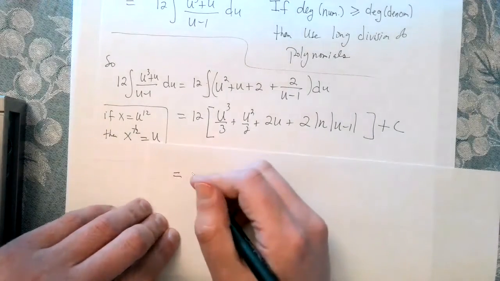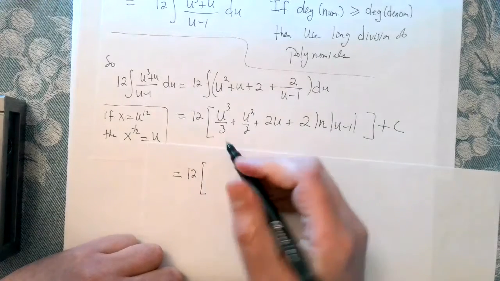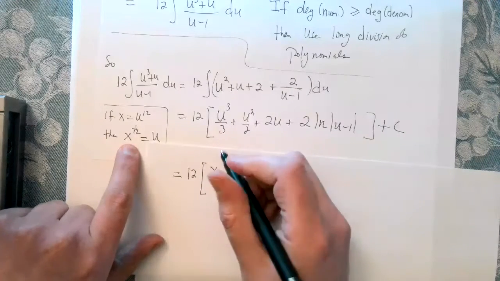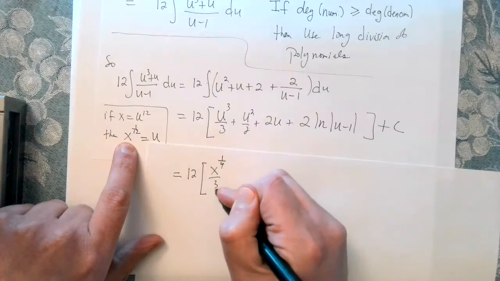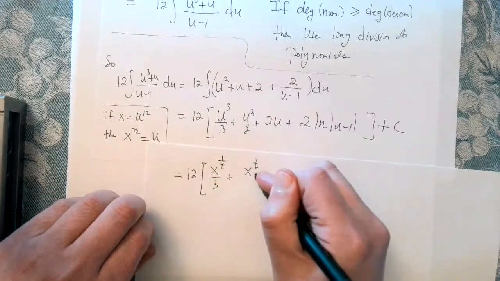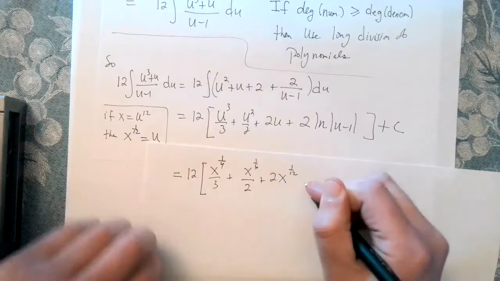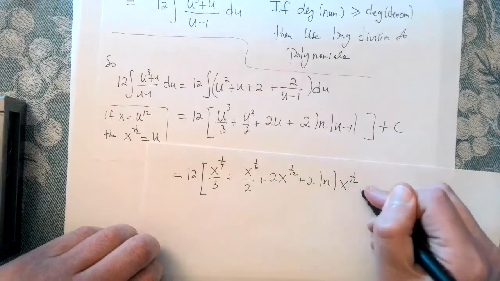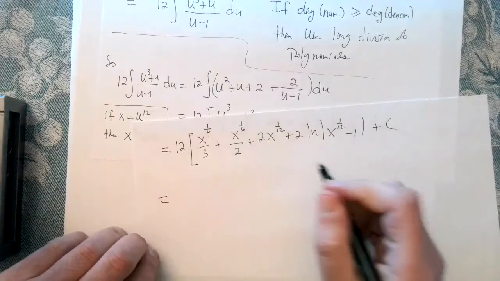So what does that mean for me? Let's see here. So this is going in for u. So this is going to be x to the 3/12, right? If I plug x in there. So 3/12 is 1/4. This will be x to the 2/12. So that's x to the 1/6 plus 2x to the 1/12 plus 2 ln of x to the 1/12 minus 1 plus c. And then maybe we'll just rewrite that.